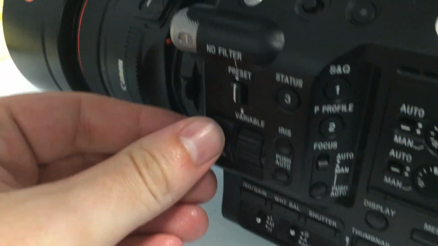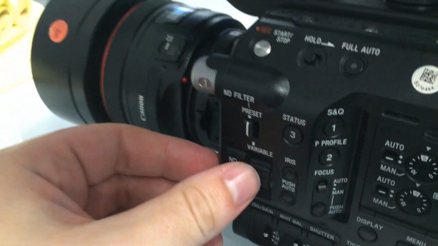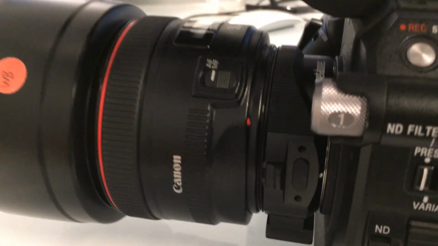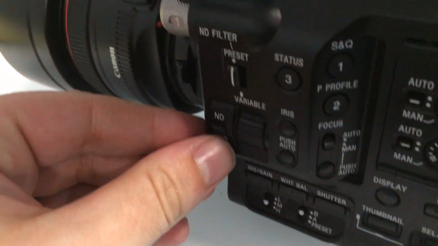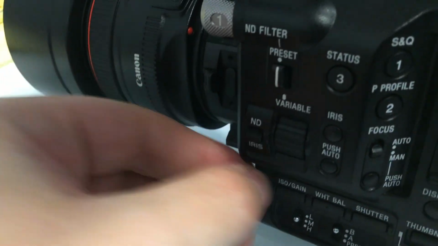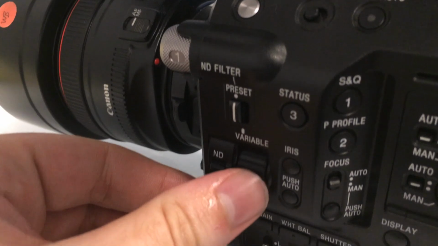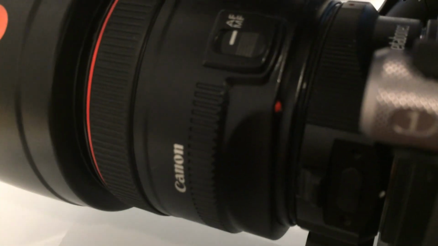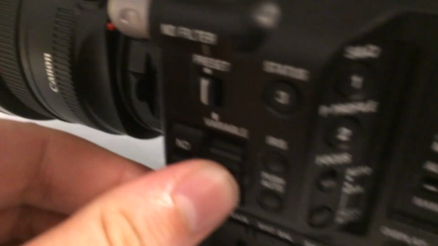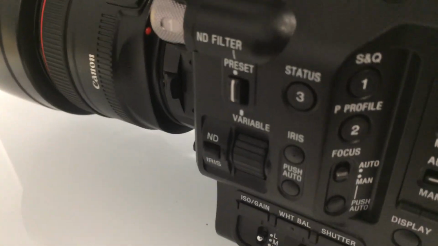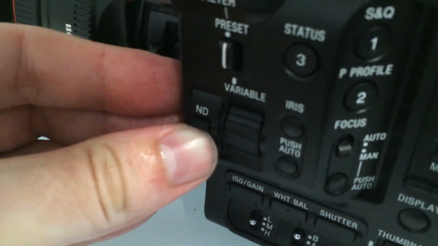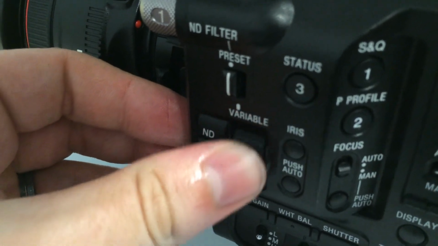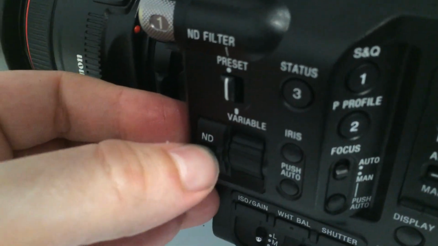The iris, if you have an electronic lens, which I have a speed booster on here with a Canon lens, but it still works. You flip this switch to iris, and then you can control your iris settings there. You can hear it click. And since it's an electronic ND filter, you could also switch it over to ND mode and adjust your ND and dial it in that way as well.